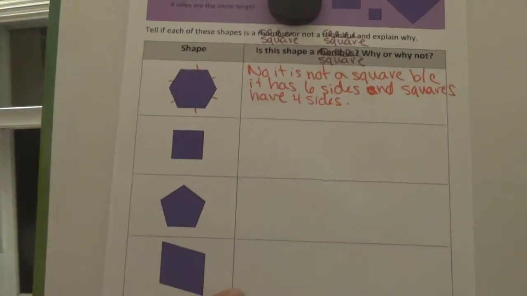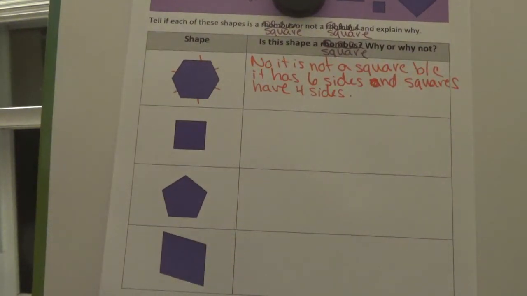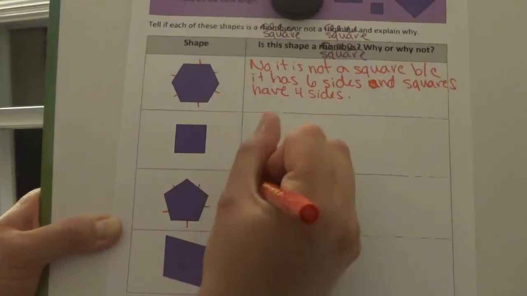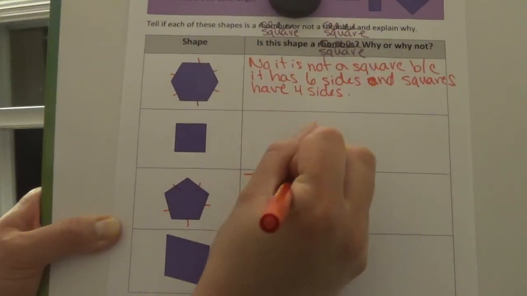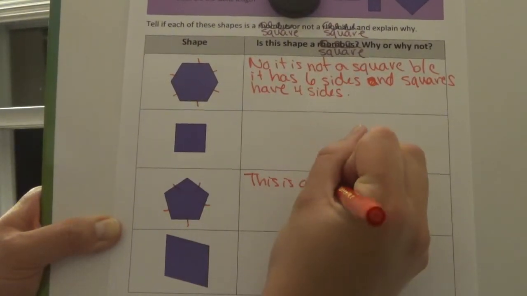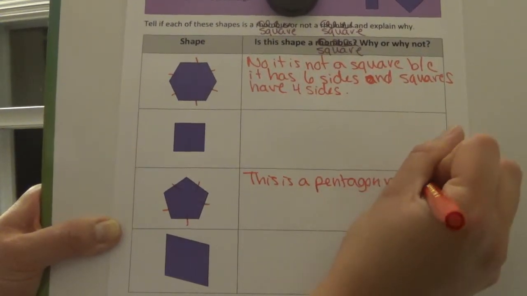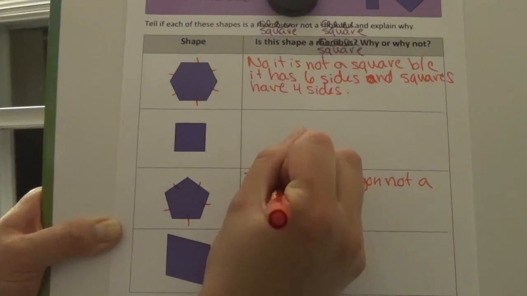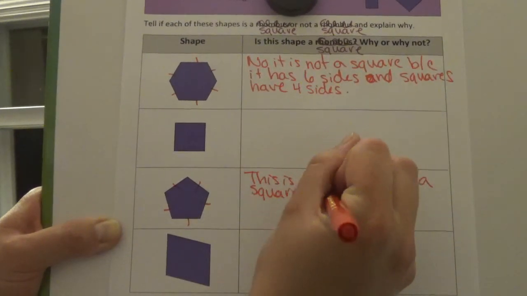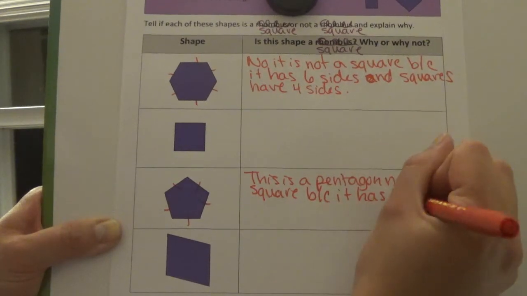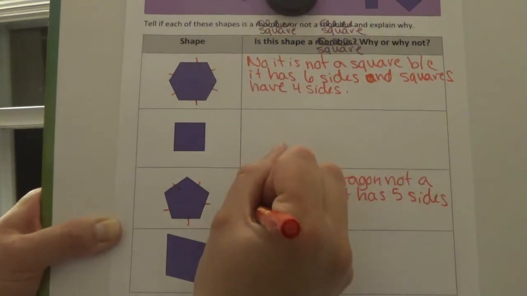Take a look at some of the other examples that we're going through. Can you see another one that might not be a square? This one, for the same reason. This is a pentagon, not a square, because it has 5 sides, not 4.